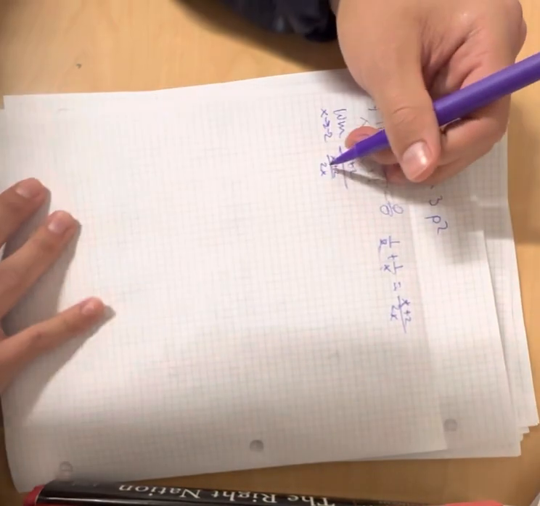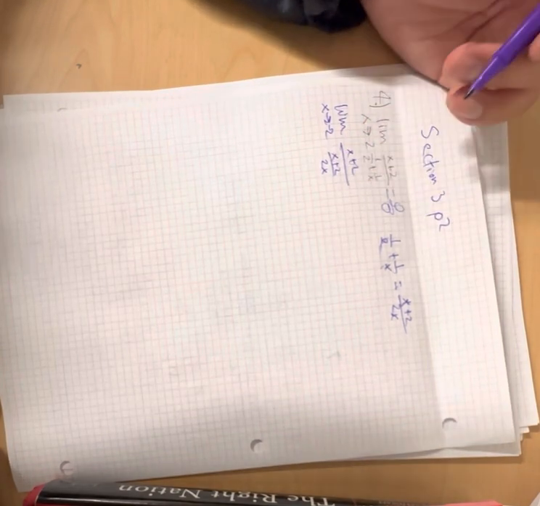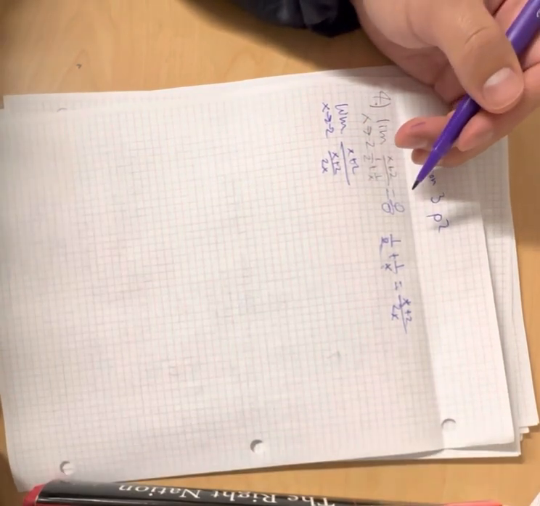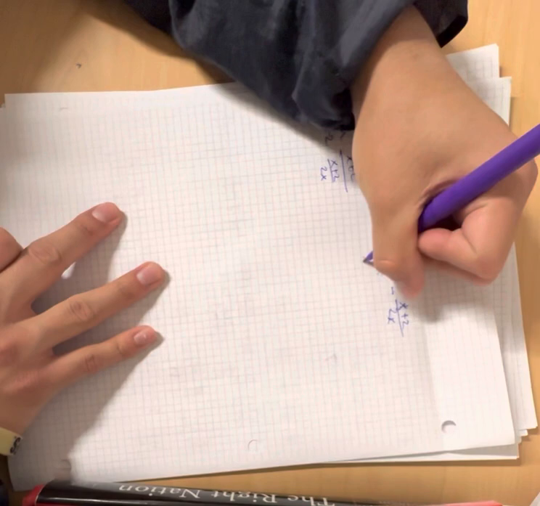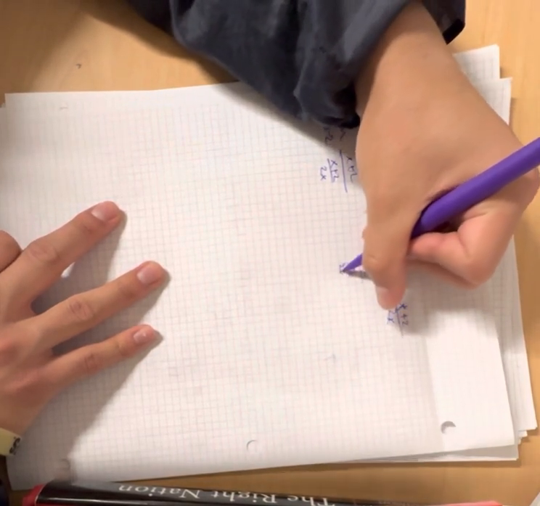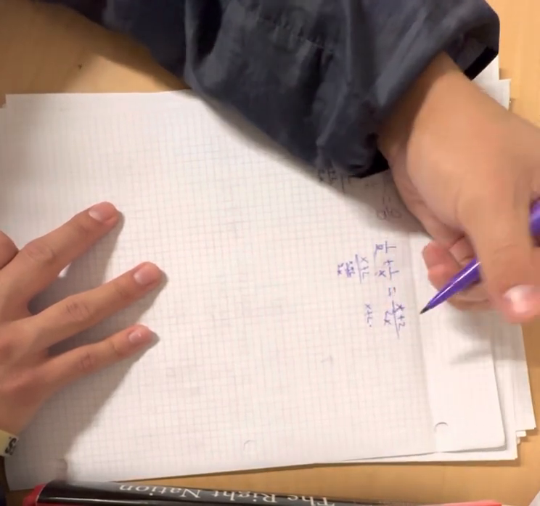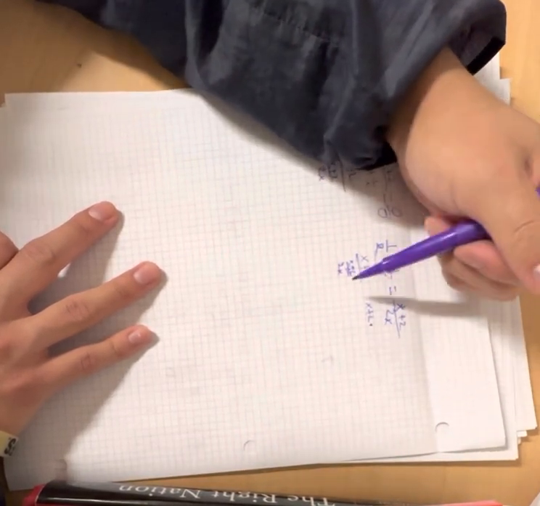And when you have a fraction in the denominator, we do this thing called copy dot flip. So x plus 2 divided by x plus 2 over 2x. We're going to copy this and have an x plus 2 dot, as in multiplication.